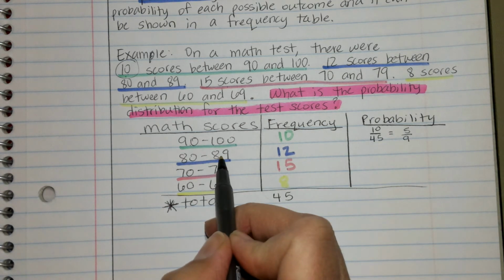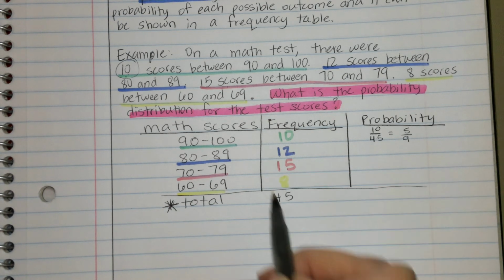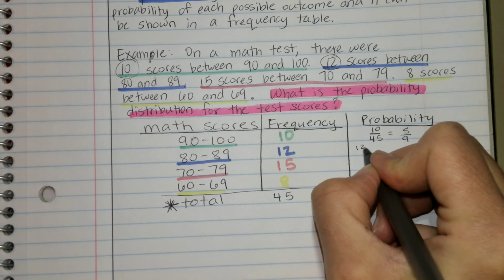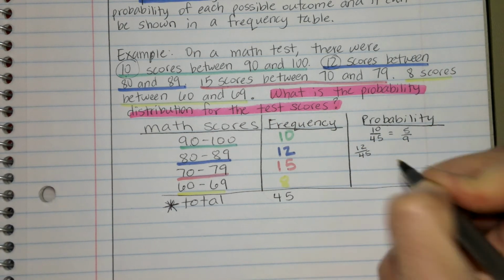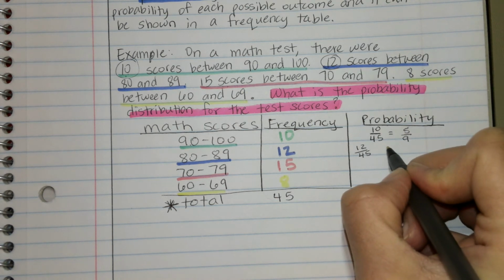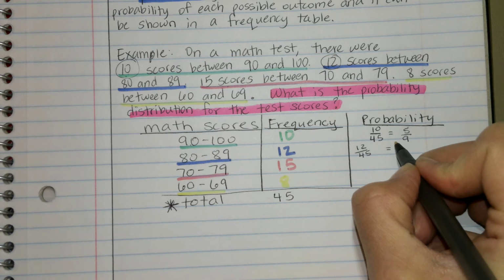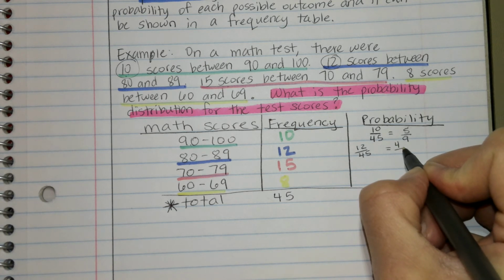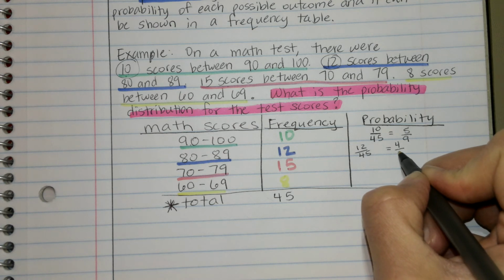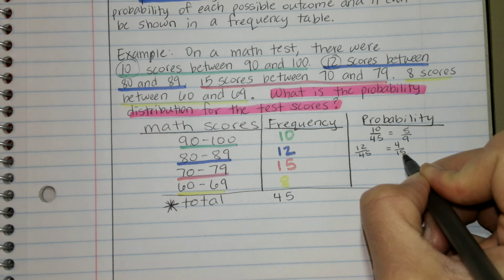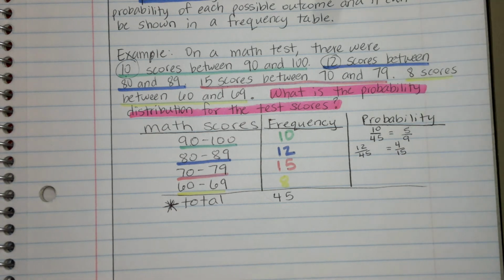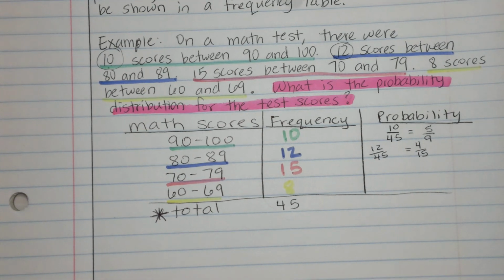For the 80 to 89, we know it's 12. But if you didn't do this frequency table part, you could just see in the problem, there's a 12. 12 out of 45. You can divide by 3, and it reduces to 4 out of 15. And that can't reduce anymore. Let me zoom in just a little so you can see that better.